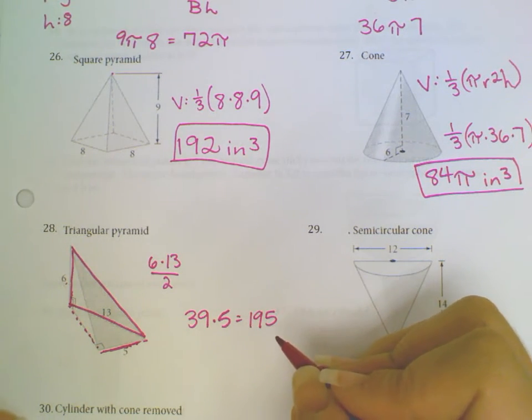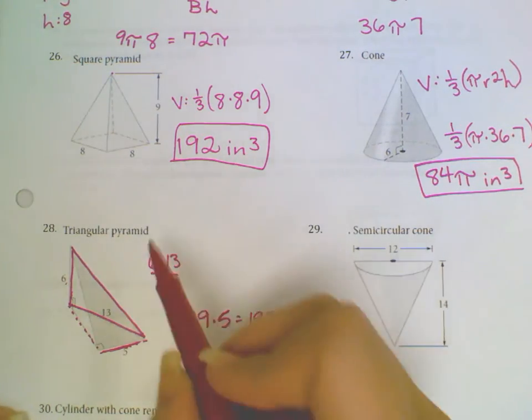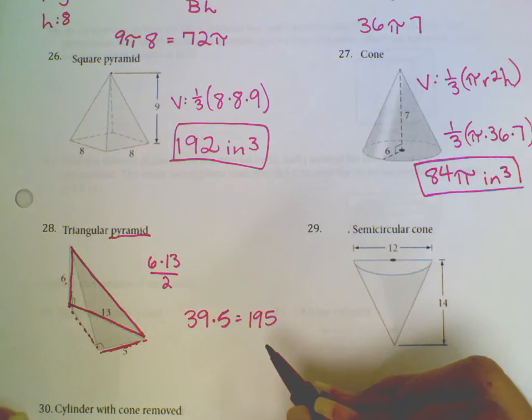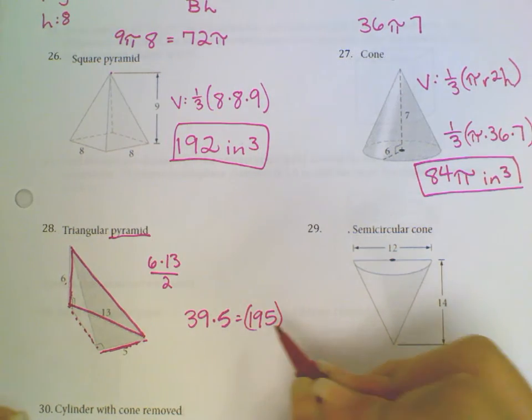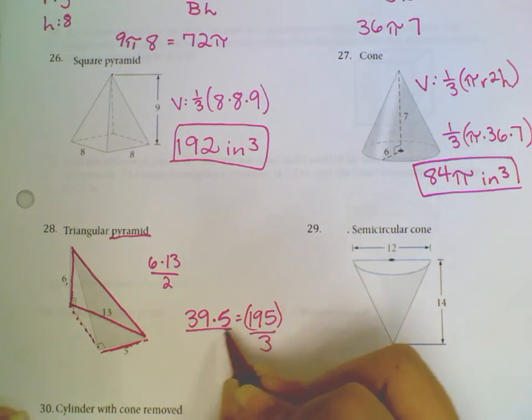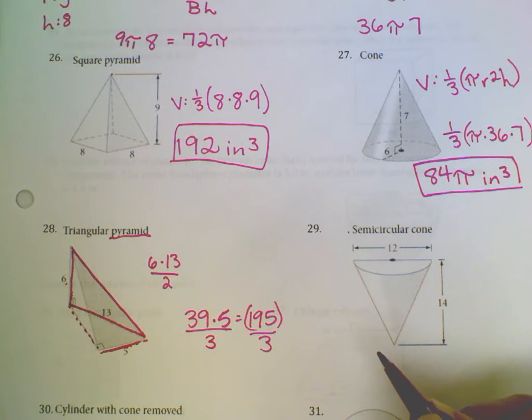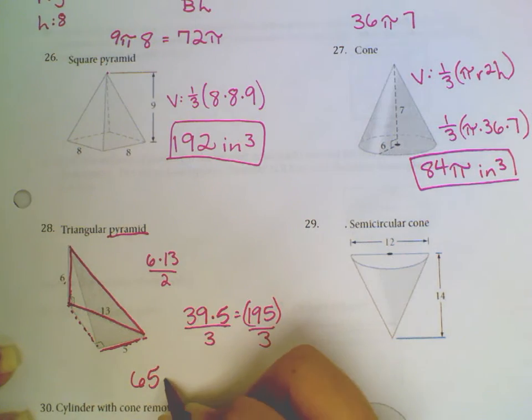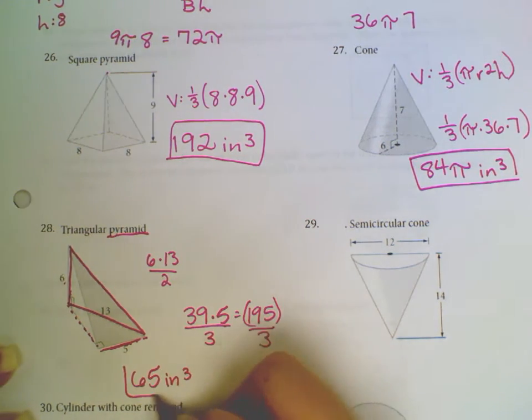From there, I need to notice that this is a pyramid. All pyramids will have a third. You will multiply it by a third. So I will divide this by 3, and I will get 65 cubic inches.